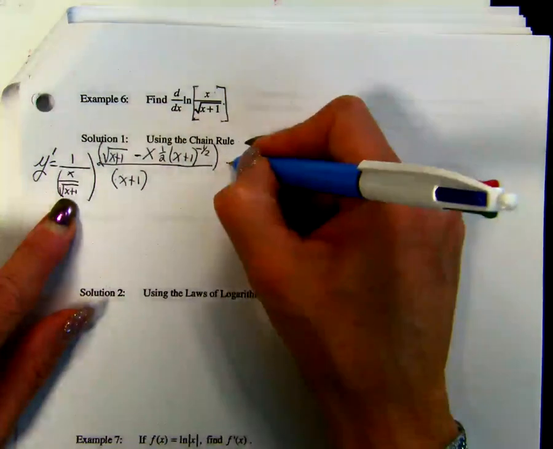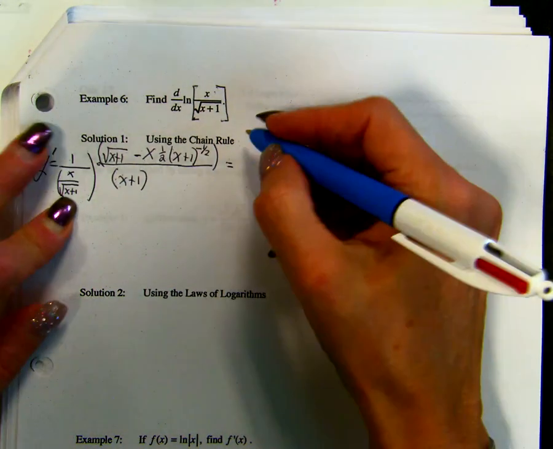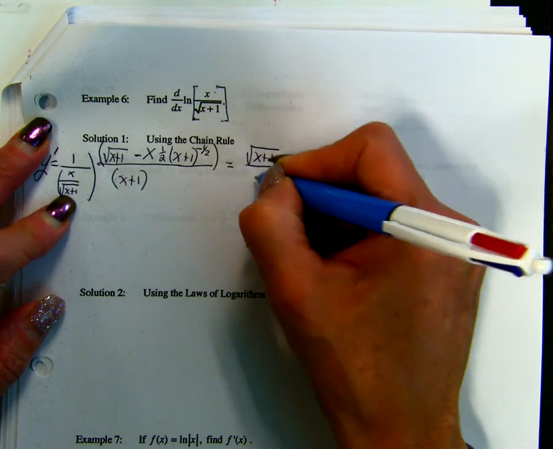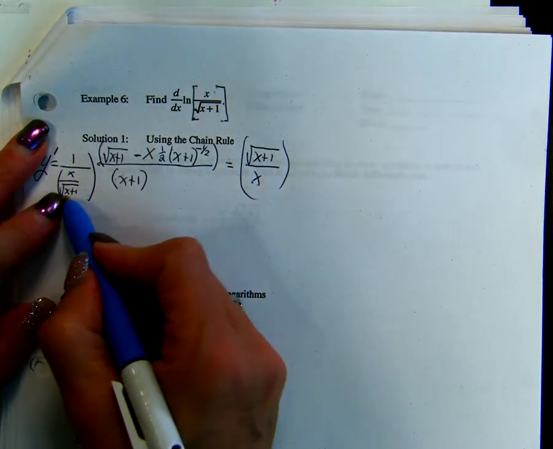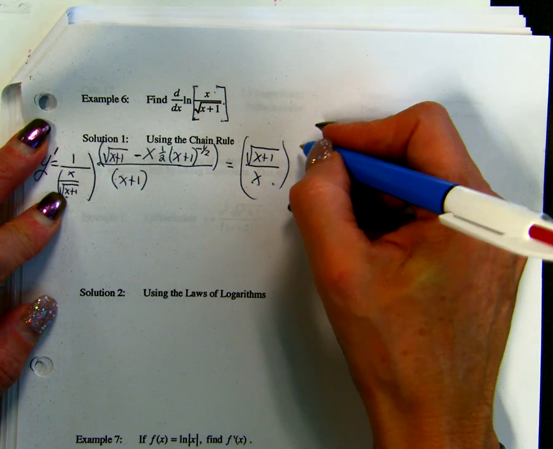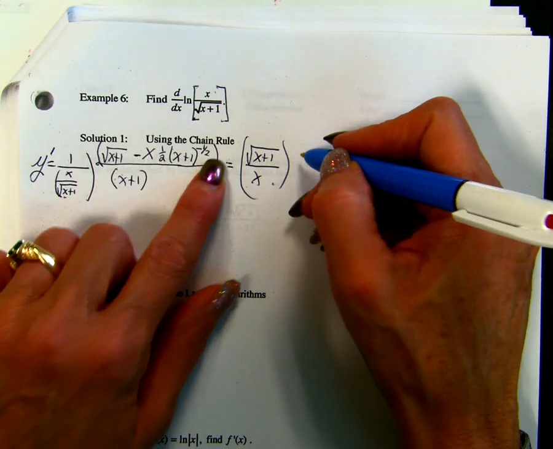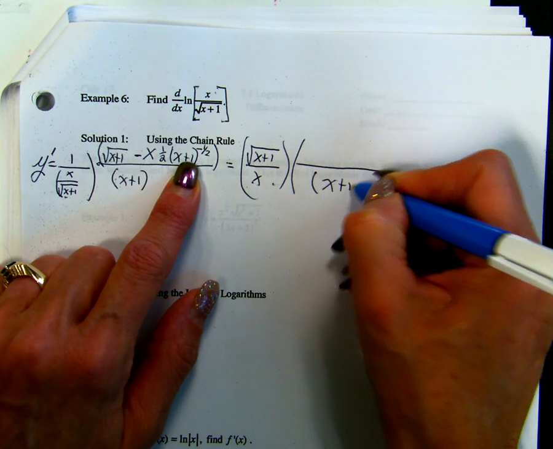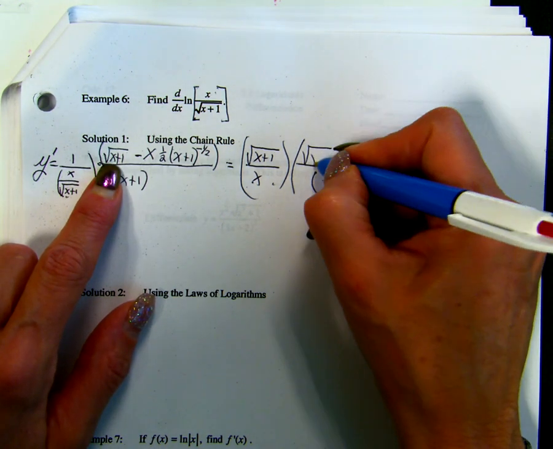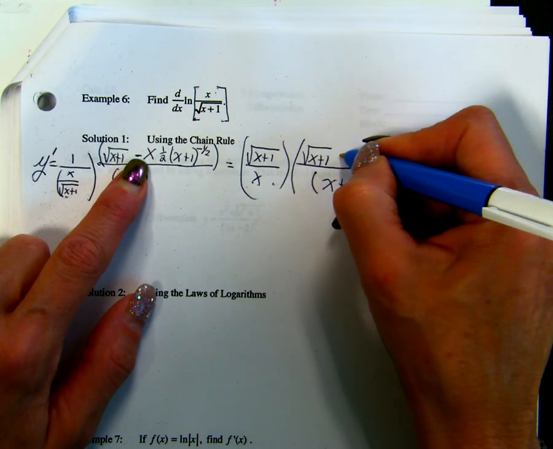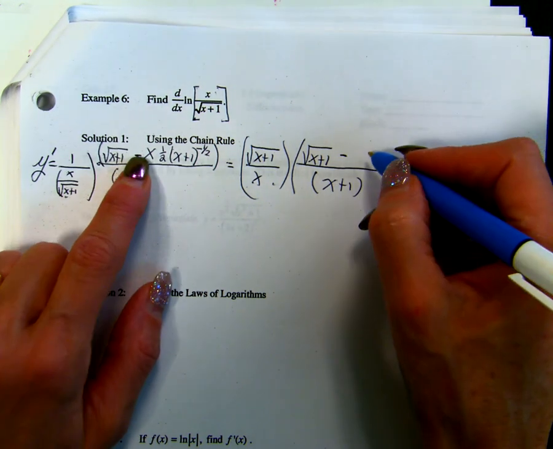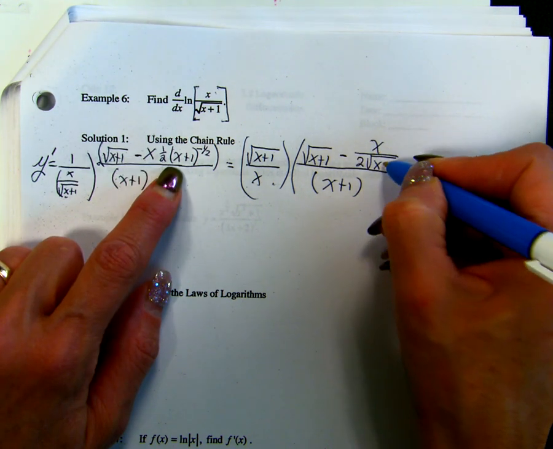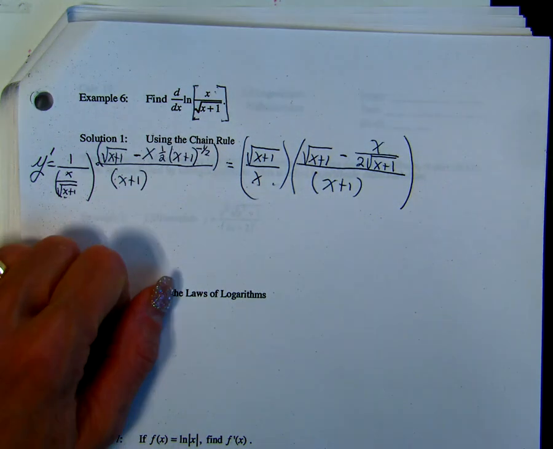Okay, 1 over. We have a reciprocal here. Flip and multiply. This gives me root x plus 1 over x. Okay, so this here just flipped. And I'm going to just be consistent with all of my notation here. My numerator, here's my denominator, x plus 1. My numerator, root x plus 1. Subtract, and I've got an x on the top, and I've got a 2 root x plus 1 on the bottom.